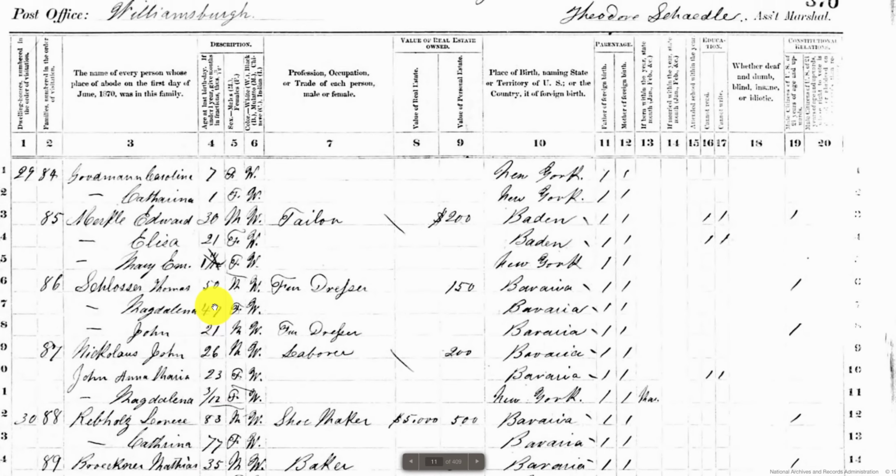Whoops, this thing is really sensitive. He was a laborer, but his personal net worth was much higher than his father-in-law's. Really interesting stuff.